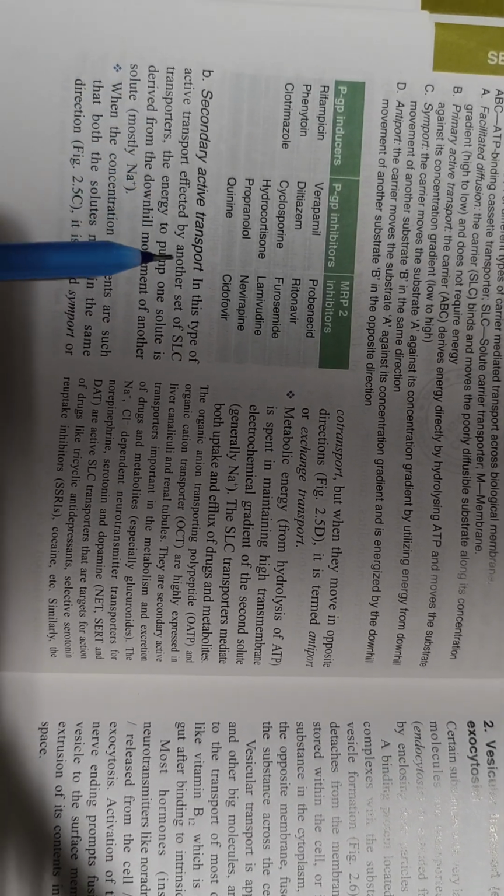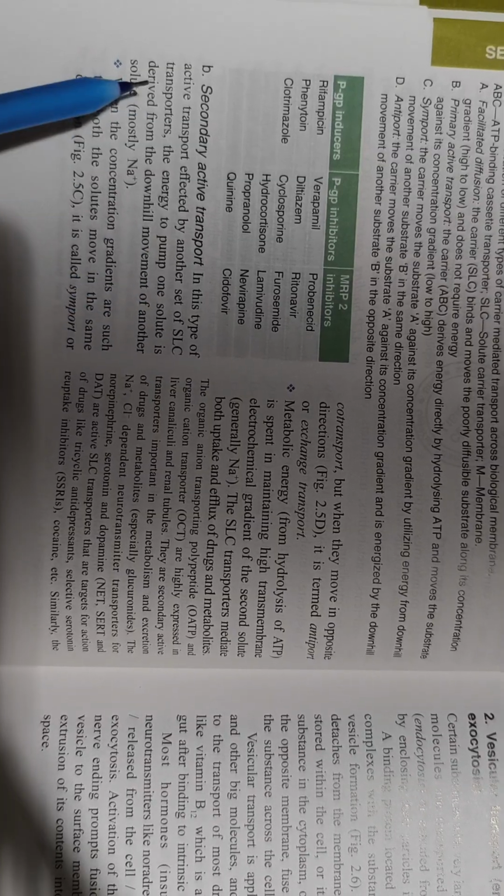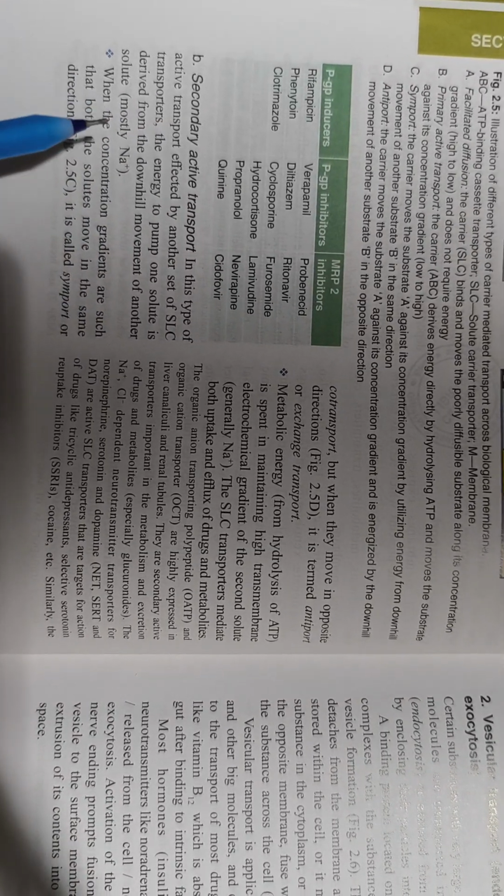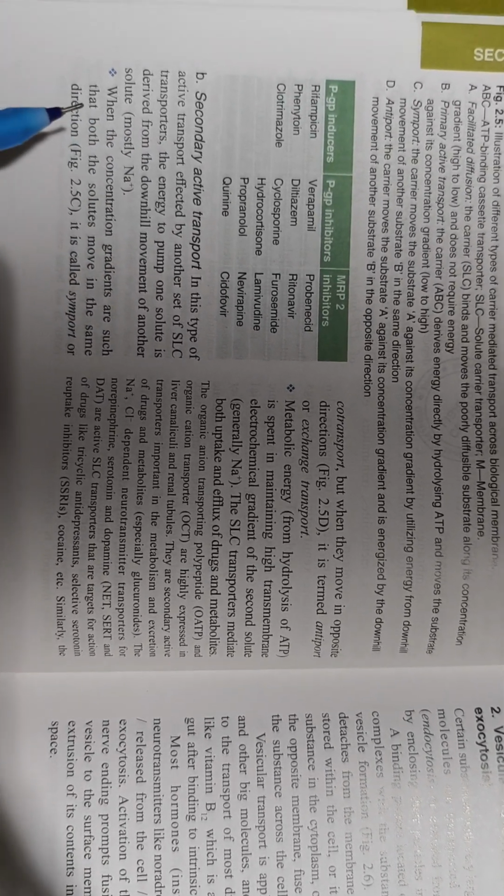Now, secondary active transport. In this type of active transport effected by another set of SLC transporters, the energy to pump one solute is derived from the downhill movement of another solute, mostly sodium.